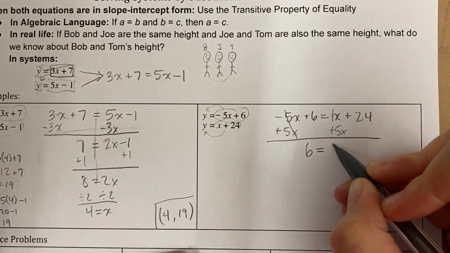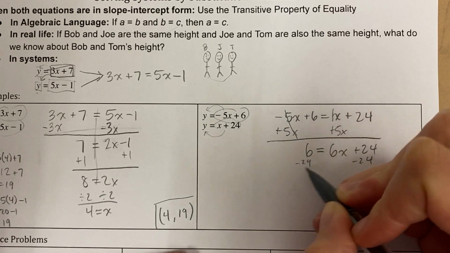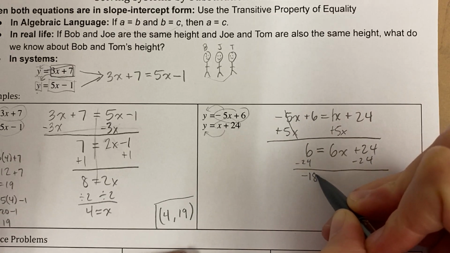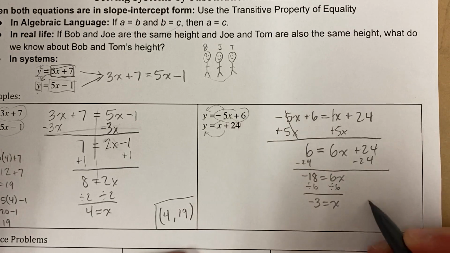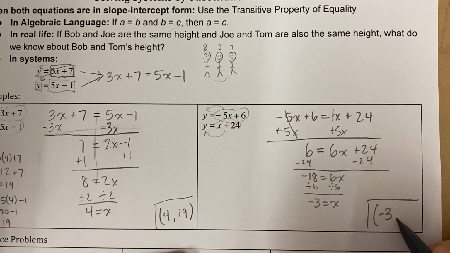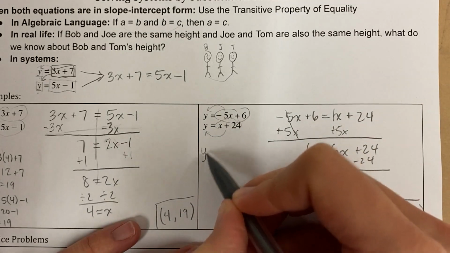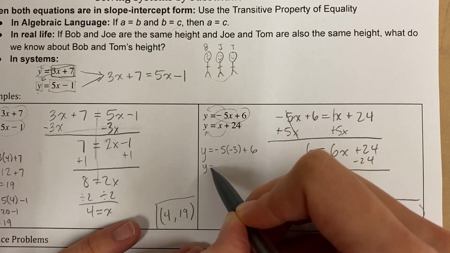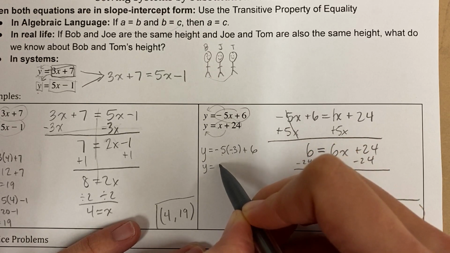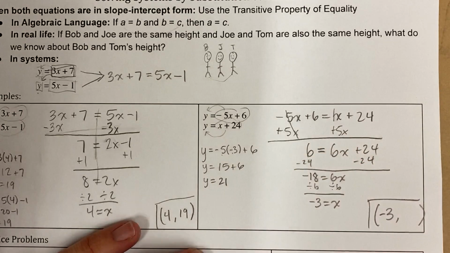This is 1x plus 5x, that's 6x. And I'm going to subtract 24 from both sides because I'm trying to get x by itself. Okay, here x is being multiplied by 6, so I'm dividing by 6. And I get that x is negative 3, so I'm going to go ahead and start my little answer over here. Now, what's my y value? Well, let's see. I'm going to plug in negative 3 right here. Negative times negative is positive, so that's positive 15. And I get 15 plus 6 is 21.